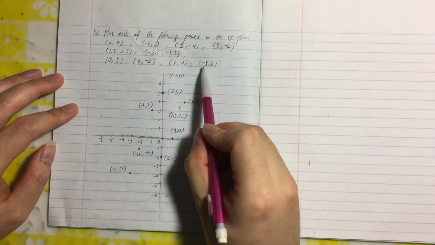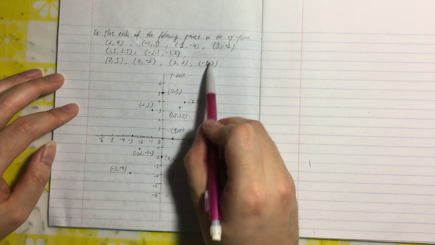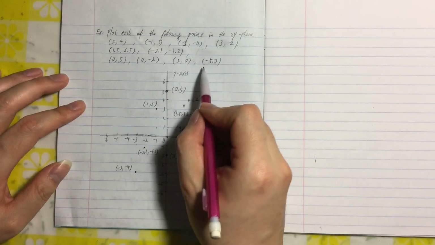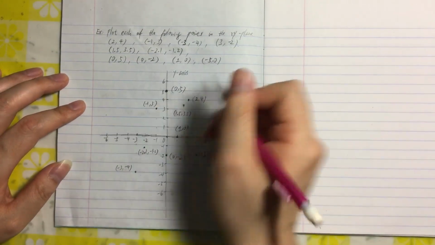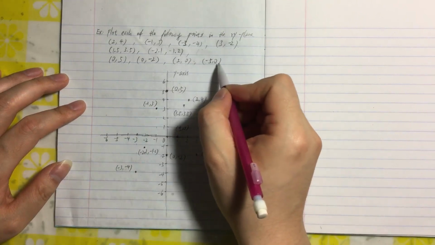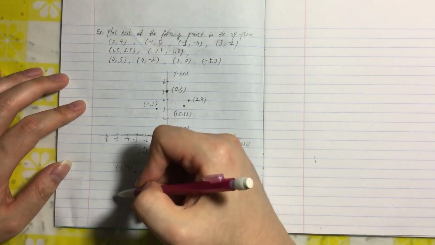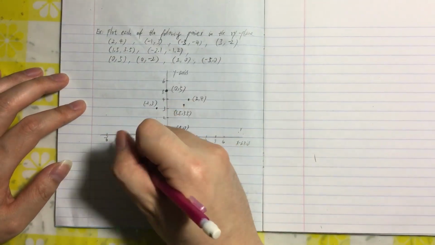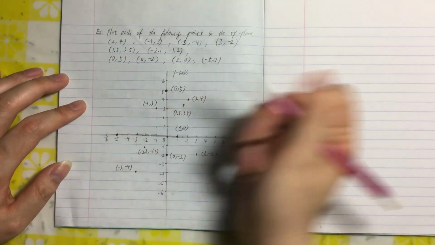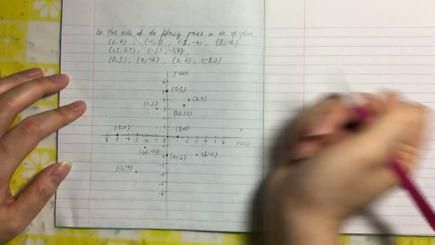Next point, (-5, 0). The x coordinate is -5 and the y coordinate is 0. So let's plot the x coordinate first. If the y coordinate is positive, we go up. If it is negative, we go down. But if the y coordinate is 0, we stay here. So that's the point (-5, 0).